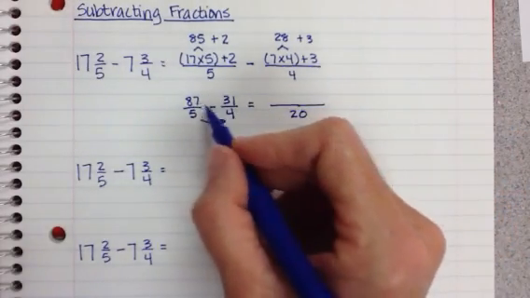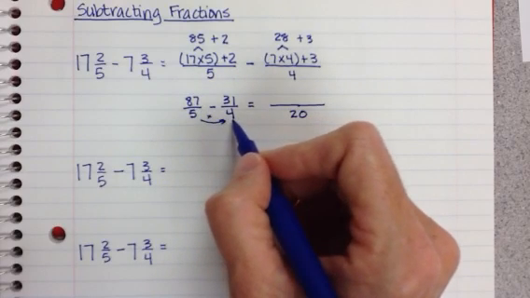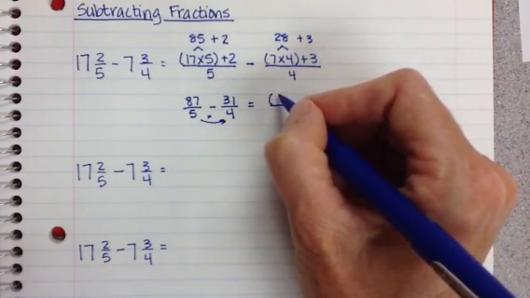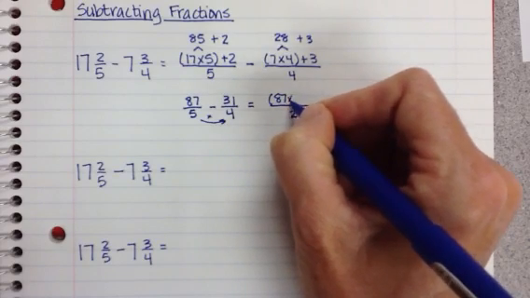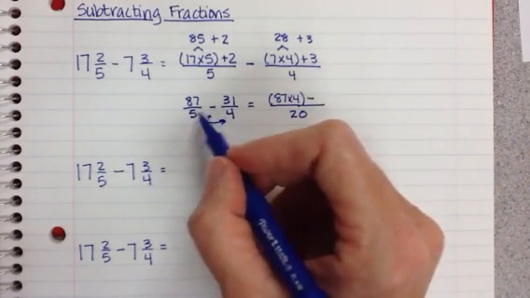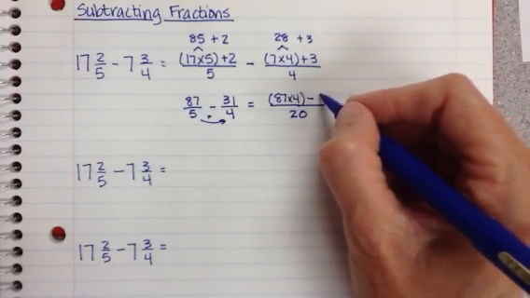Now remember, if we're going to multiply this by 4, we need to multiply 87 times 4. So 87 times 4 minus, because remember we're subtracting this, 5 times 31.